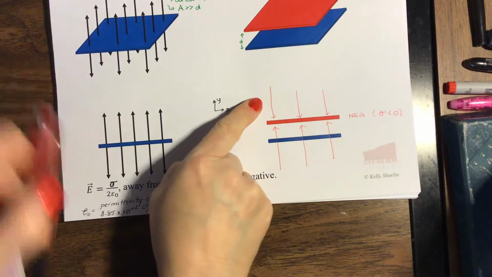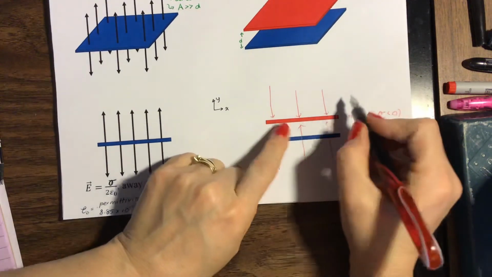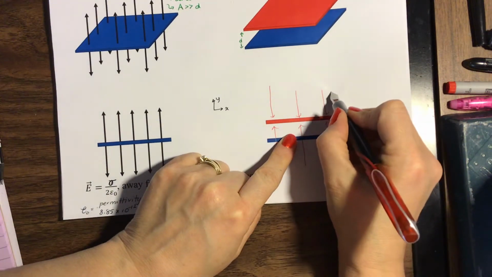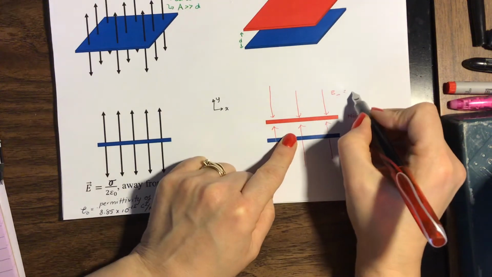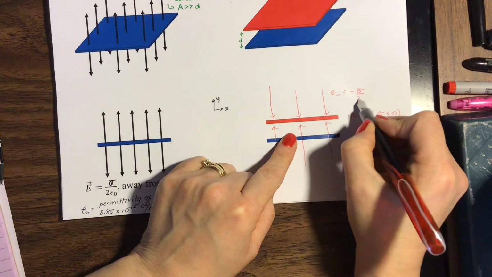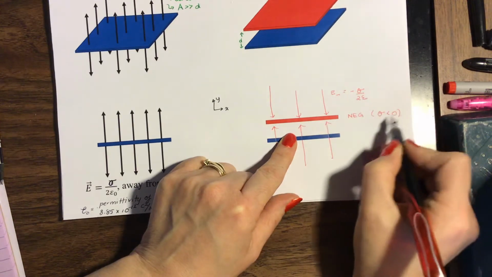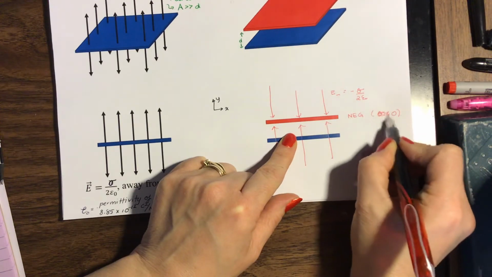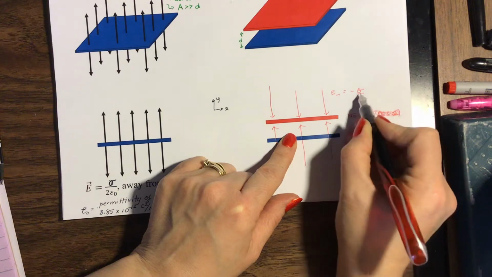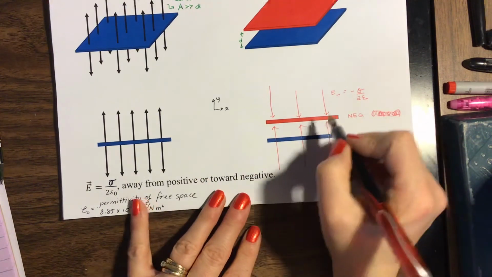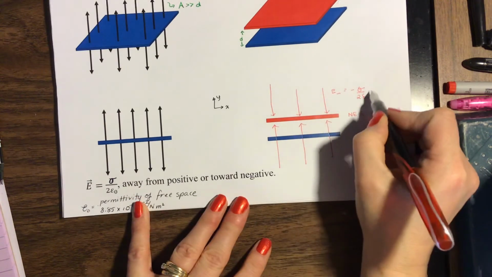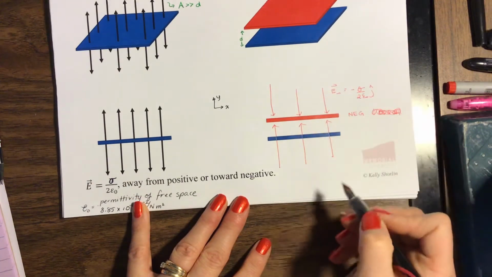My electric field, due to my negative plate right here, points down. So my electric field, due to my negative plate, is negative sigma over 2 epsilon naught. Negative, so my charge is negative. The magnitude of the density I'll call sigma, and then this one is going to be negative. And then it points down, so minus j hat.